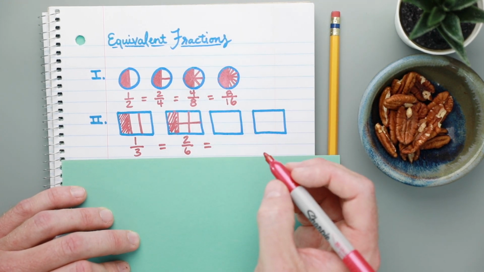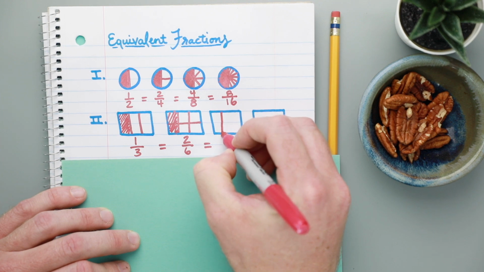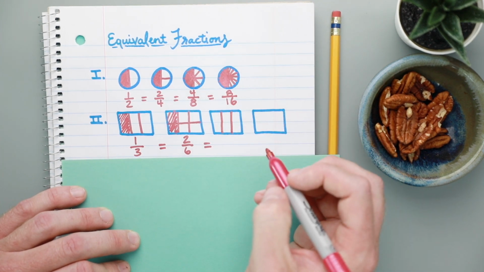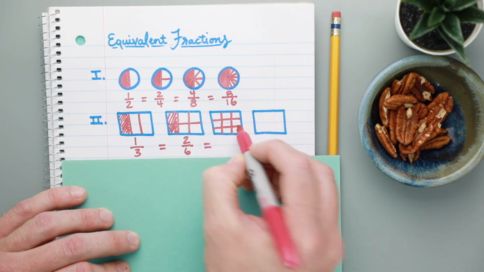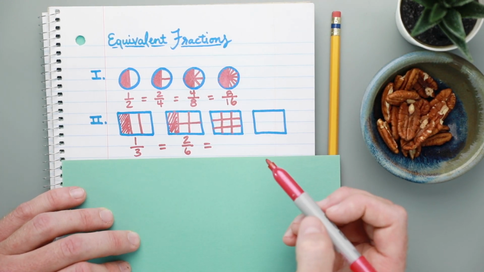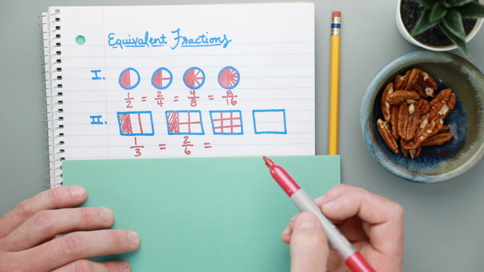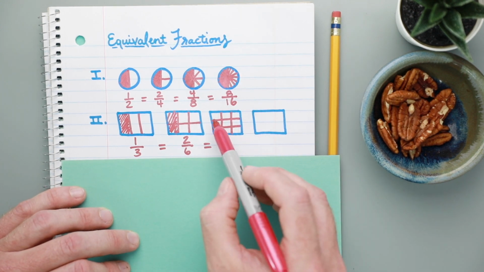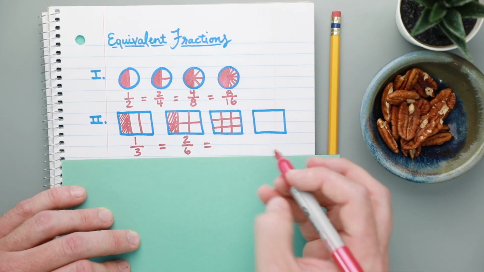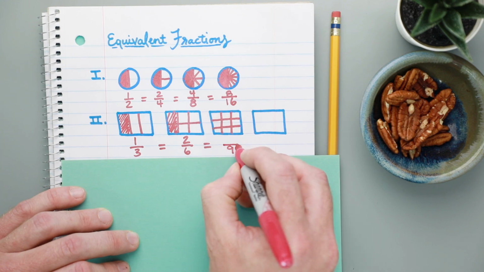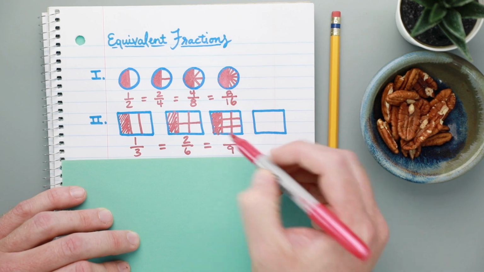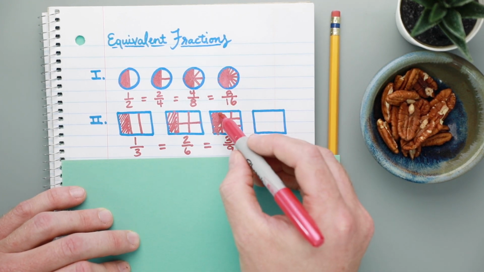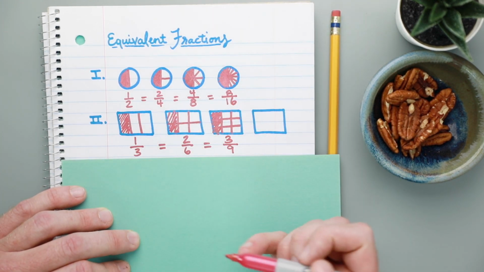Let's do another example. What about this time if I cut it in thirds, and then I cut each one of those into thirds? You'll start to see that fractions and arrays are also exactly the same thing. I have 3 times 3, which gives me 9 in all. If I shade in 1, 2, 3/9, that's the same as saying 1/3.